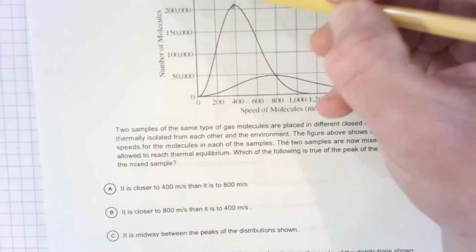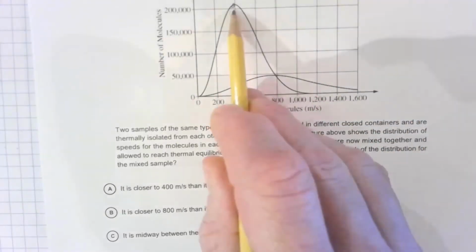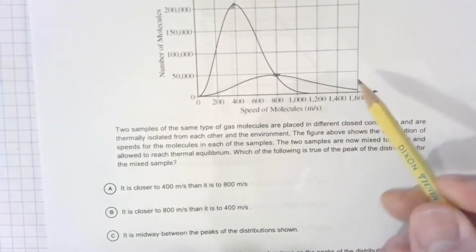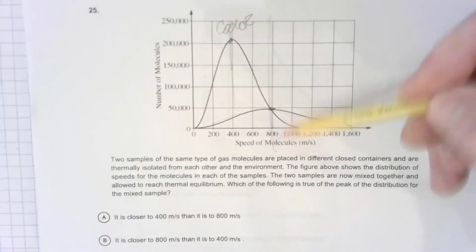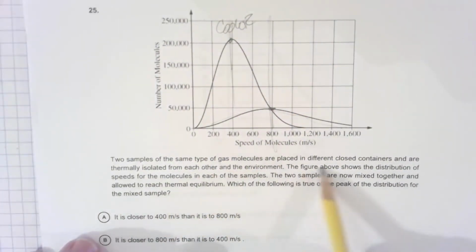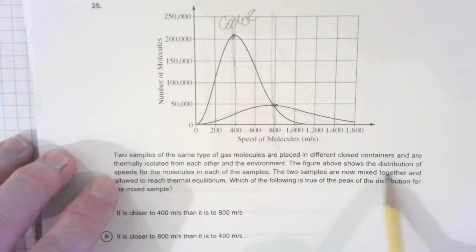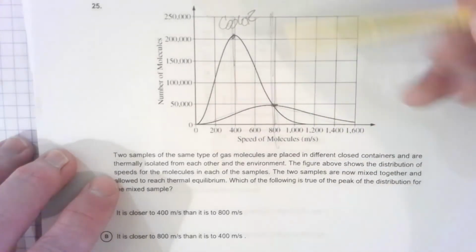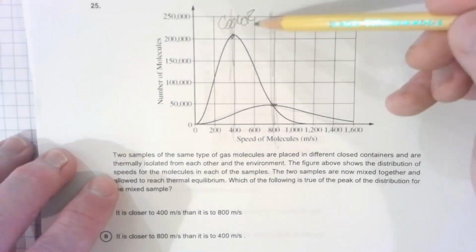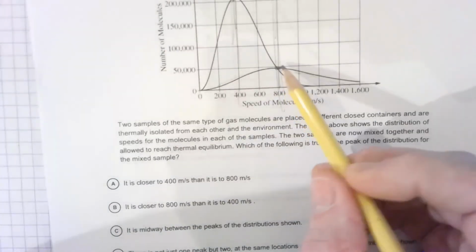Okay, so this one is at a cooler temperature because the average speed of the molecules is less. This substance here is at a higher temperature. We know that they're going to mix and be at a temperature in equilibrium somewhere between these two. Same type of gas molecules. I don't know if it's the same number, but if it's the same amount of gas, I would say it's going to be, let's see.